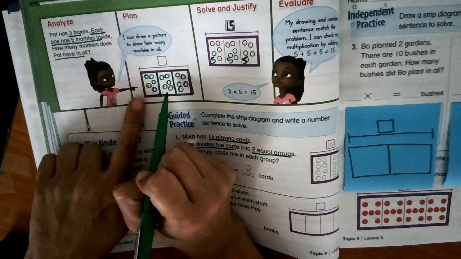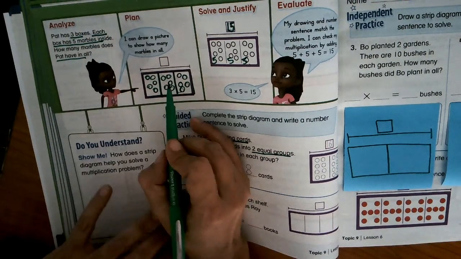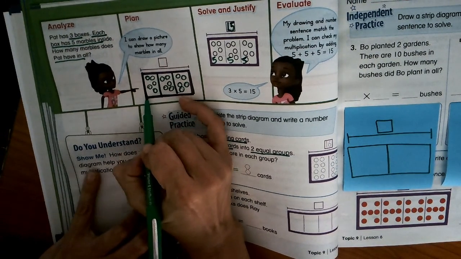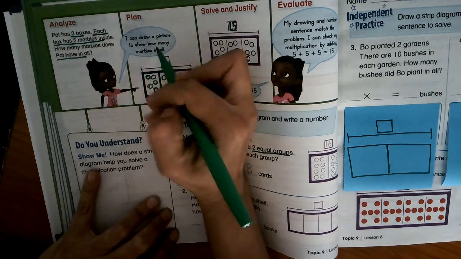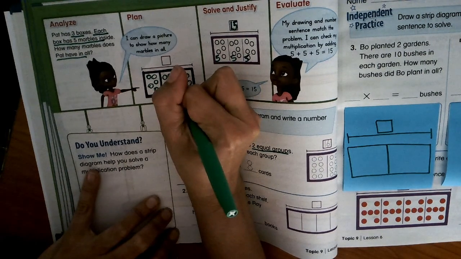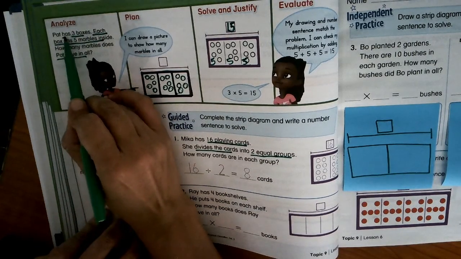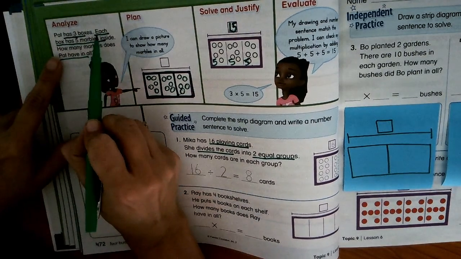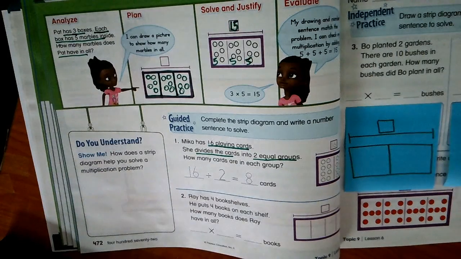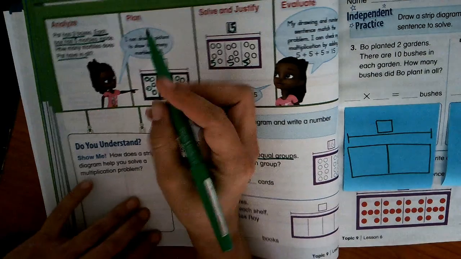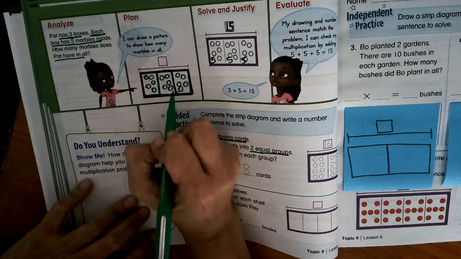Now, they already drew the picture for us, but if they didn't have a picture, then we can draw it. So we would draw our box, that would be a strip diagram, with 3 boxes. And why am I doing 3 boxes? Because the story problem says that she has 3 boxes. And then if you keep reading, it says each box has 5 marbles. So now I know how much is in each box. 1, 2, 3, 4, 5. 5 here, 5 here. So each box has 5.